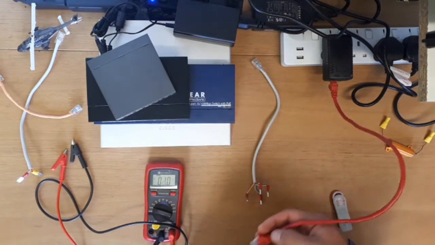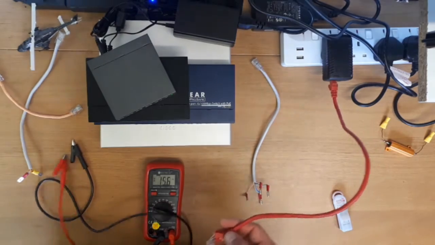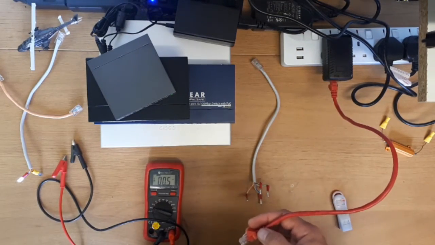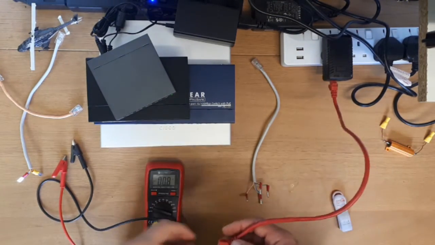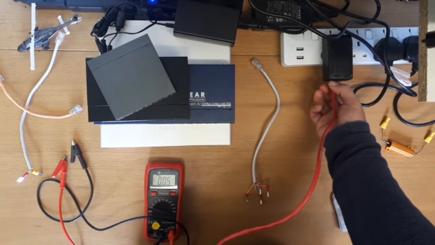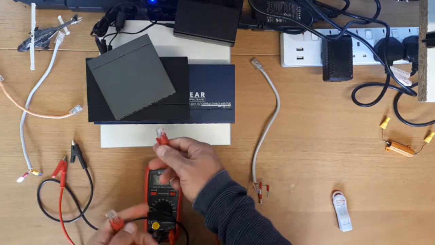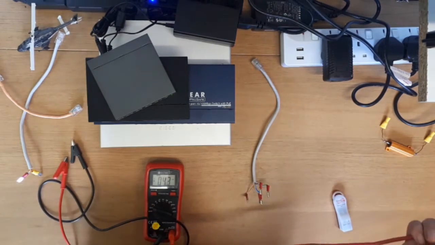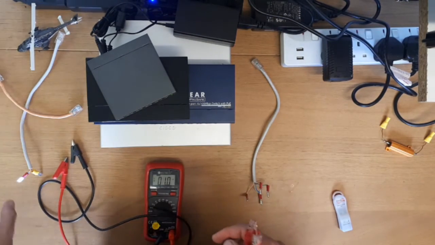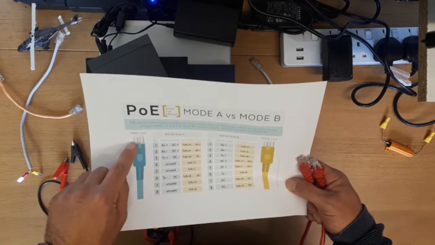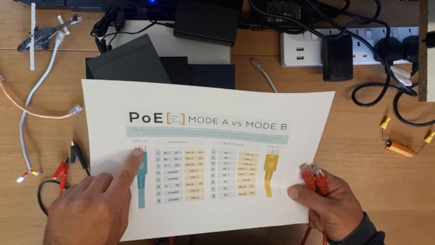Now, a lot of motherboards and a lot of devices have protections built in, sure, but you can't really guarantee that. It's just not worth the risk. So therefore, you can't just plug into a PoE switch and chuck out 48 volts through the data pairs, through 1 and 2 and 3 and 6.